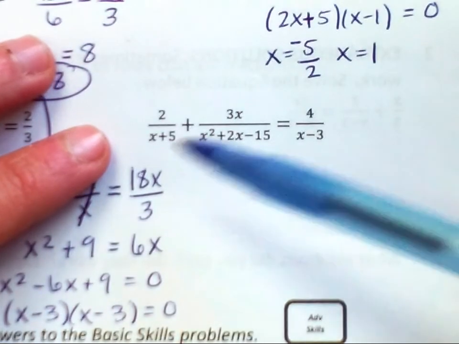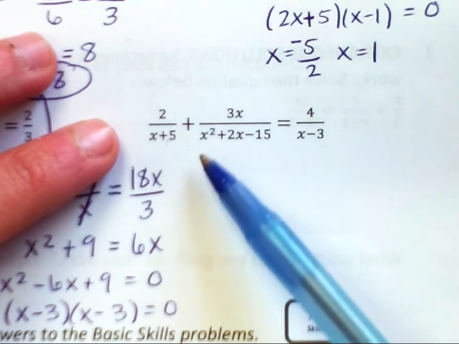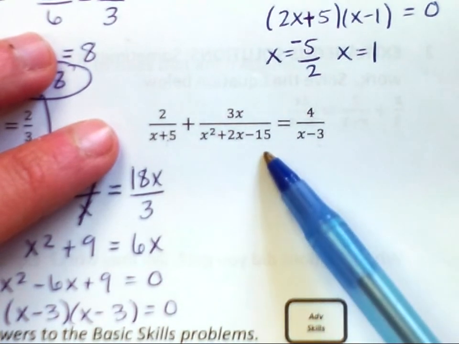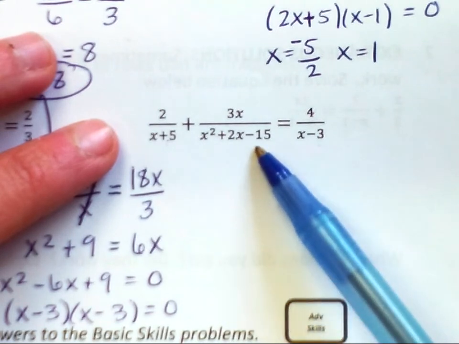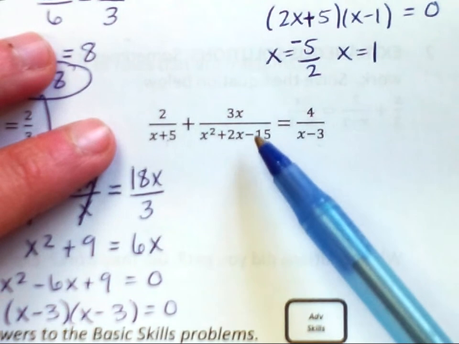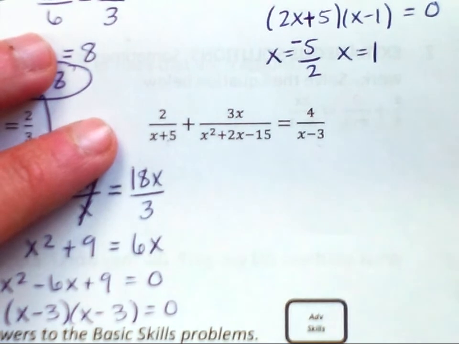Okay, so I have a factor of x plus 5 and a factor of x minus 3, and then I have a quadratic. So I'm probably interested in what the factors of this quadratic are, so let's factor it. What multiplies to negative 15 and adds to 2? Yep, okay.